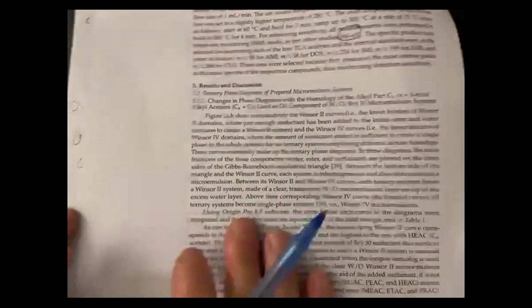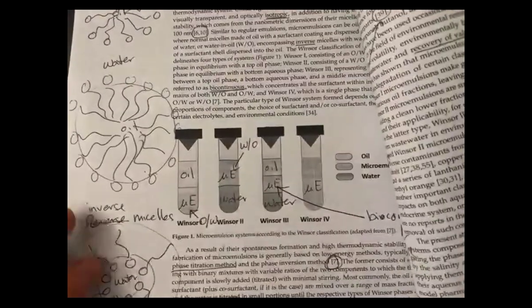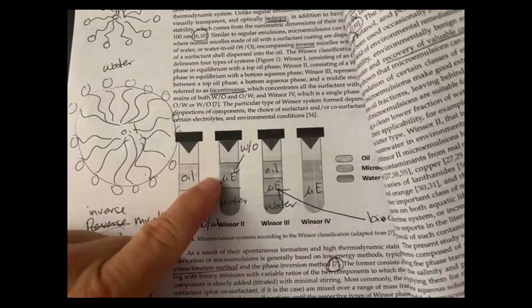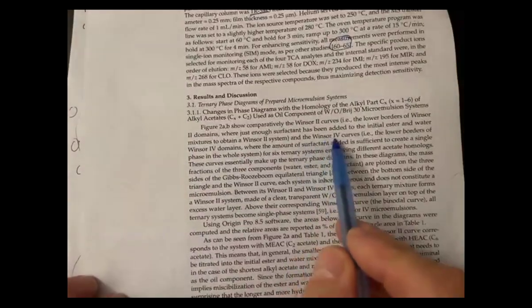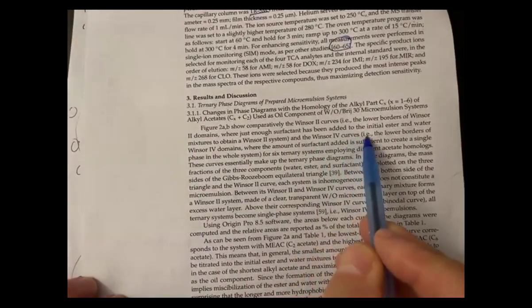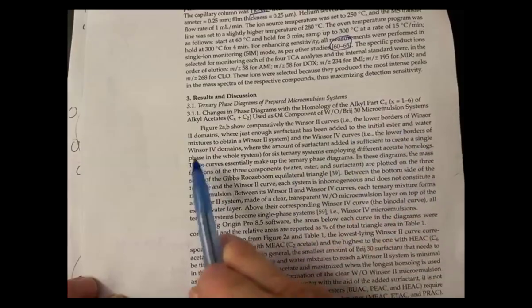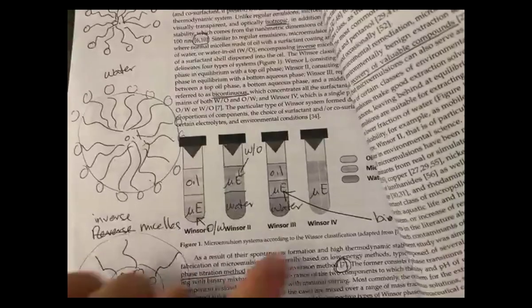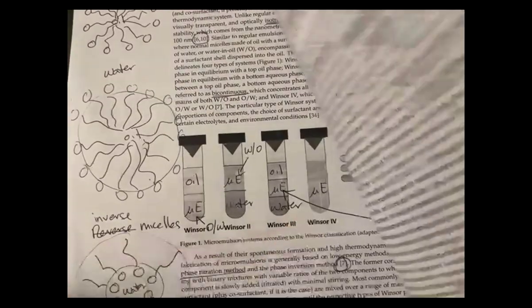So Windsor 2, remember, is a Windsor 2 water-in-oil microemulsion with water and oil droplets. And the Windsor 4 curves, that is the lower borders of Windsor 4 domains. All right, so lower border, right?